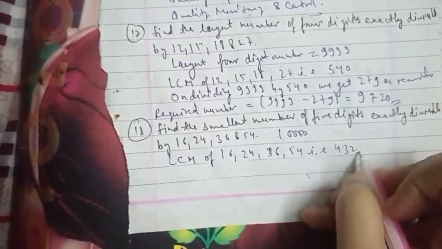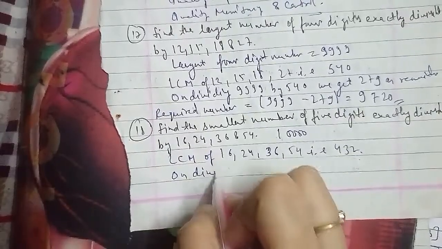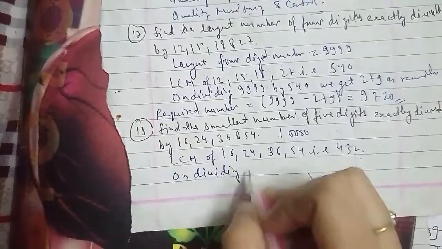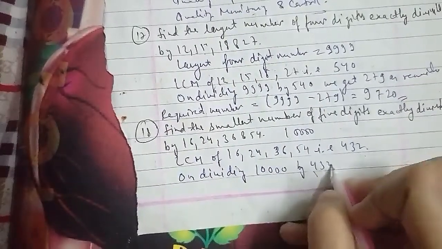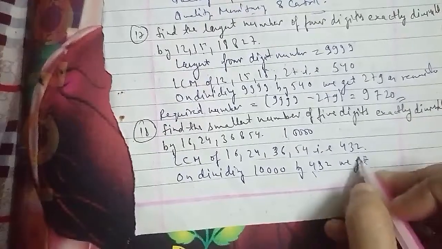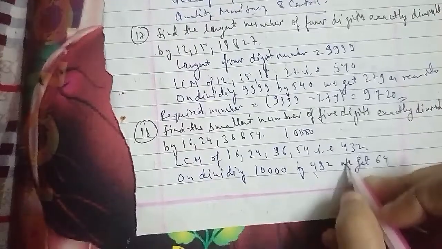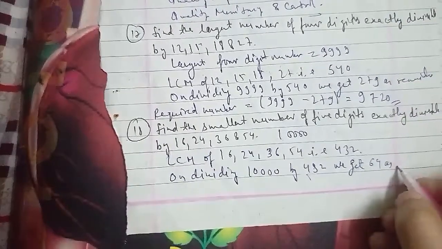and in the same case the required number we have is 10,000 plus 432 minus 64, so we'll get 10,368 here. That will be the right answer for this question as well.